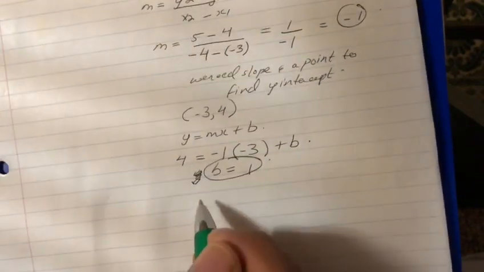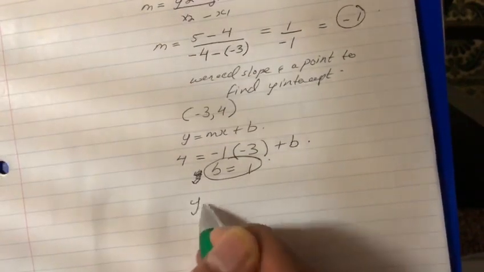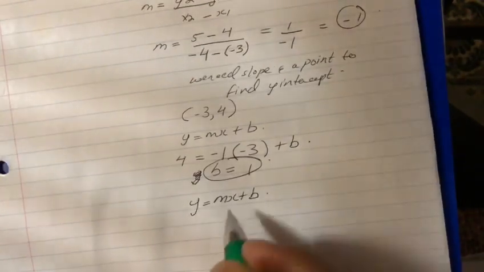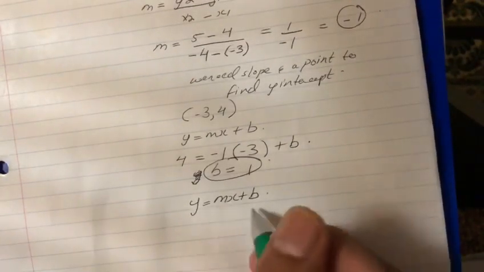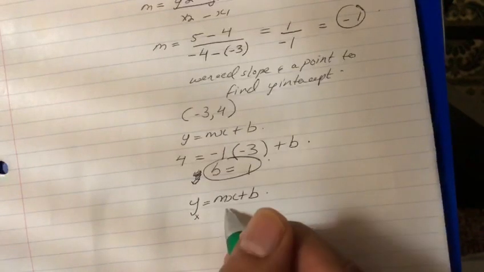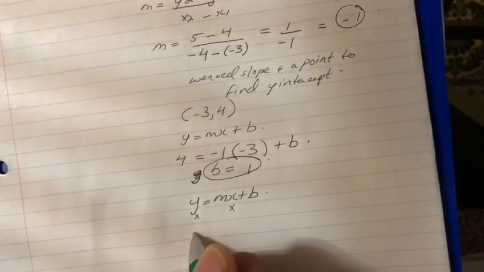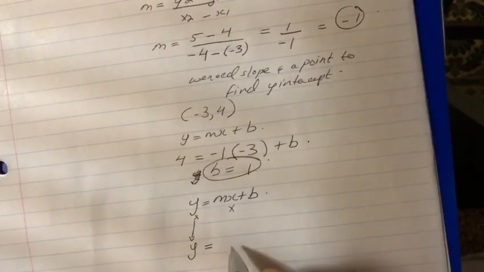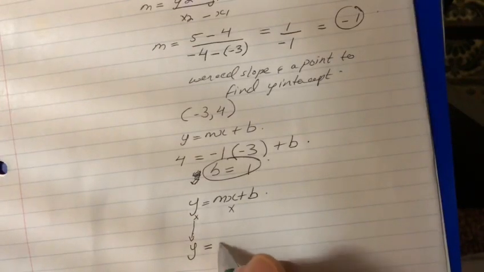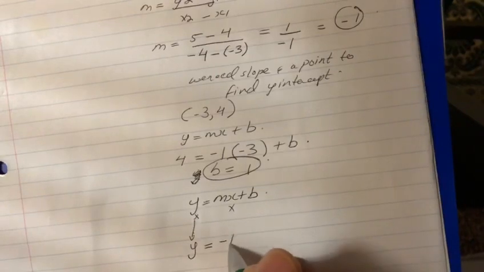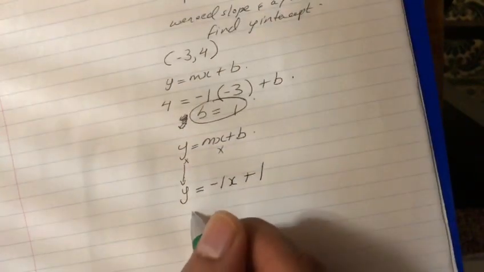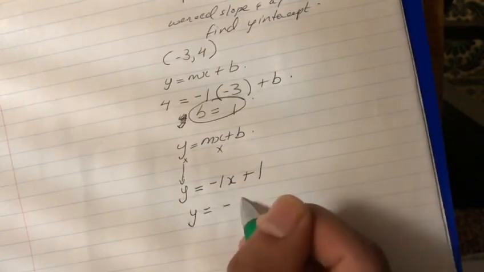We go ahead and plug that back into y equals mx plus b. Remember, we don't plug anything in for y or for x, so they stay the same. It would be y equals m, which is -1, x plus 1, which further resolves down to -x plus 1.